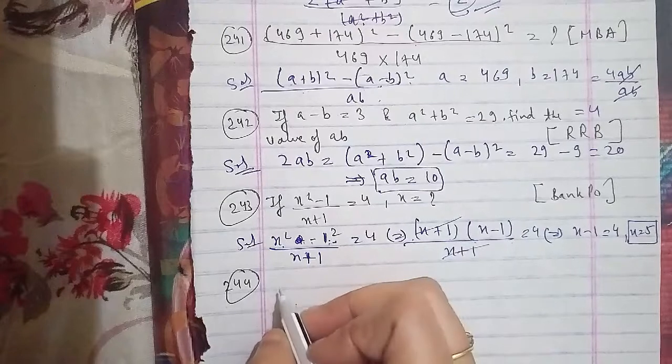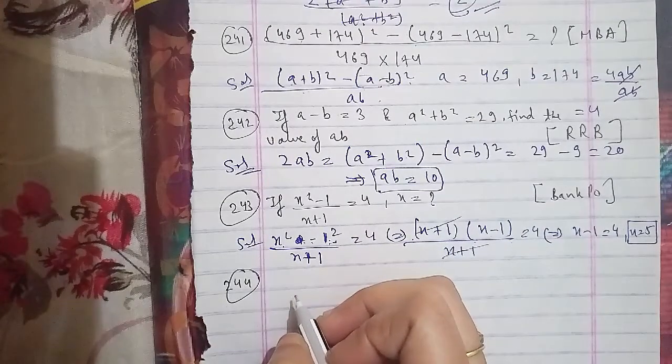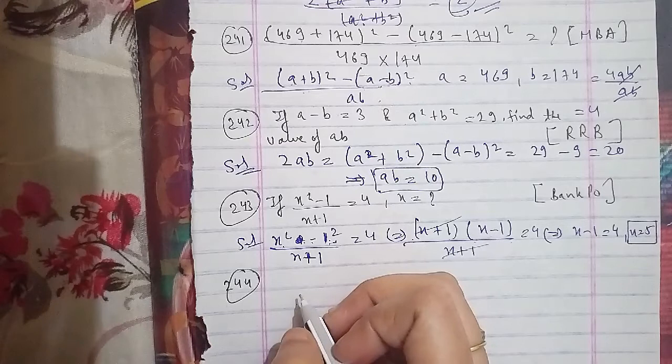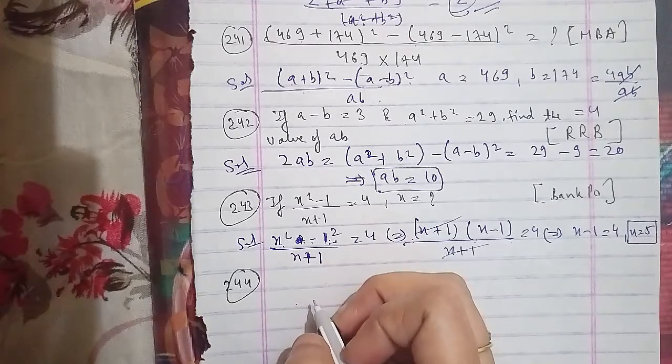This is also an important question because it has been asked in the hotel management question paper as well. The options for this are 37/97, 74/97, 123/74, none of these. So let's go ahead with the question here.